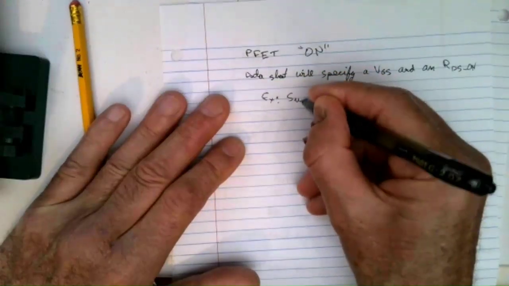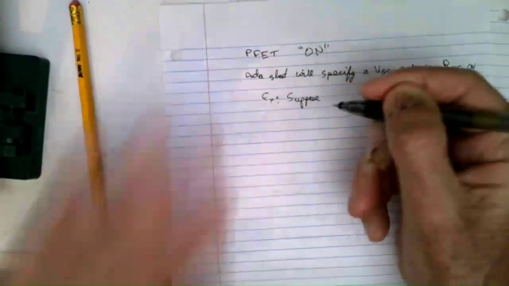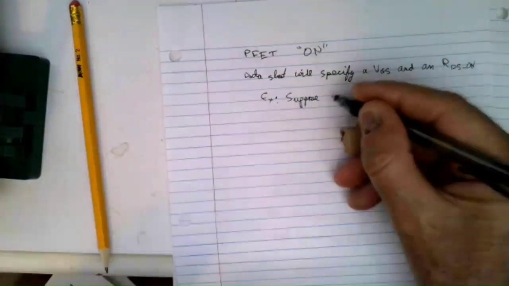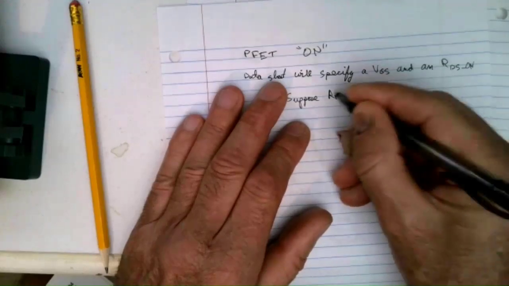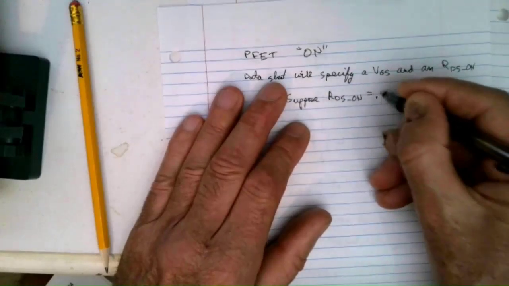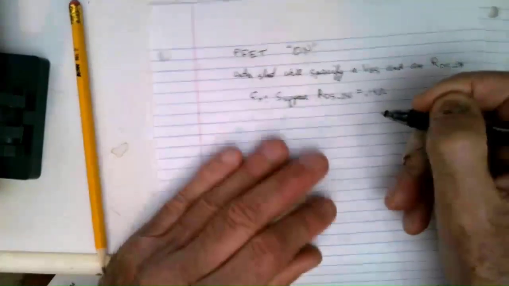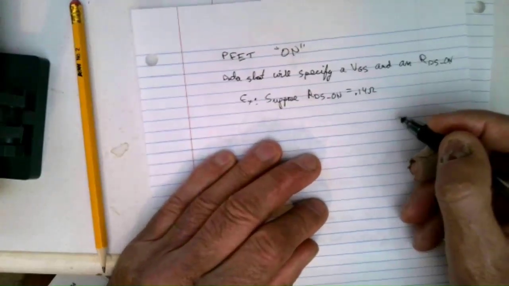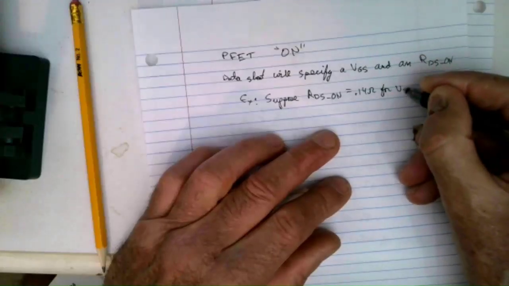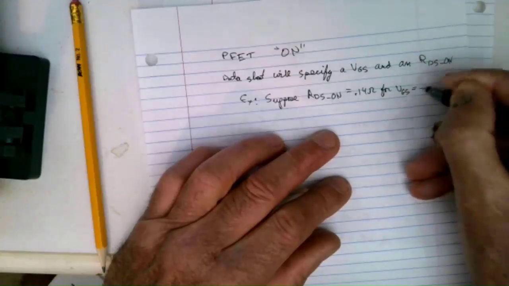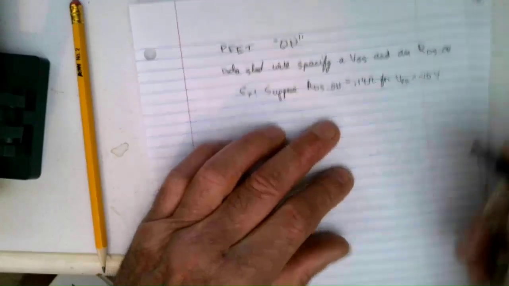So example, suppose RDS on equals 0.14 ohm, and this is what it's going to be for the data sheet I'm going to show you in a minute, for VGS equal minus 10 volts.